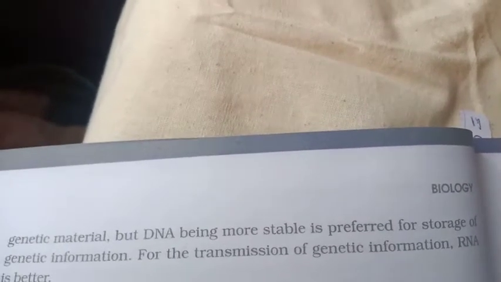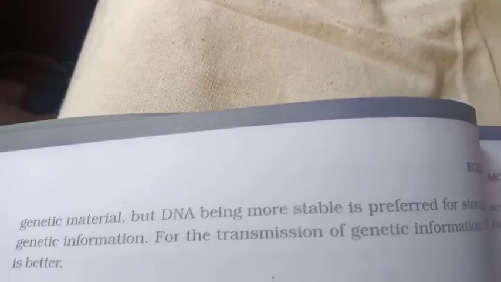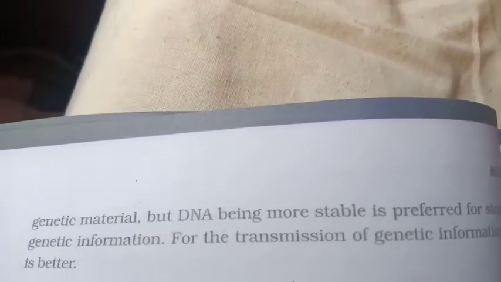RNA is better because DNA itself is not. We will discuss that in the forthcoming lectures.